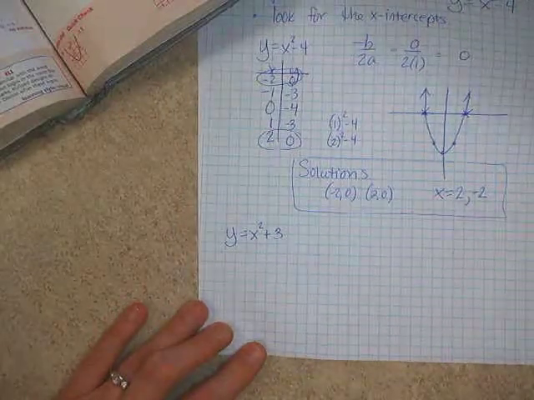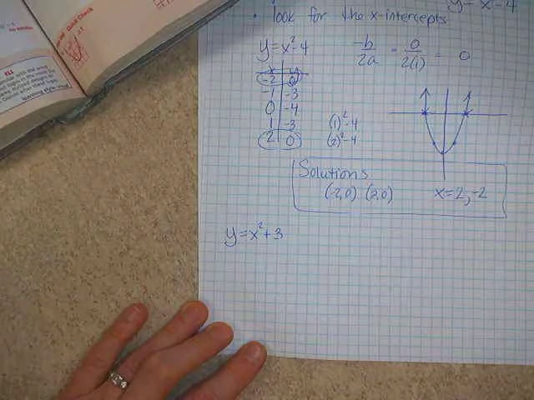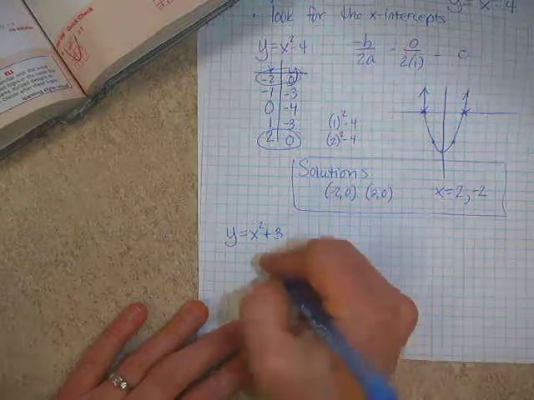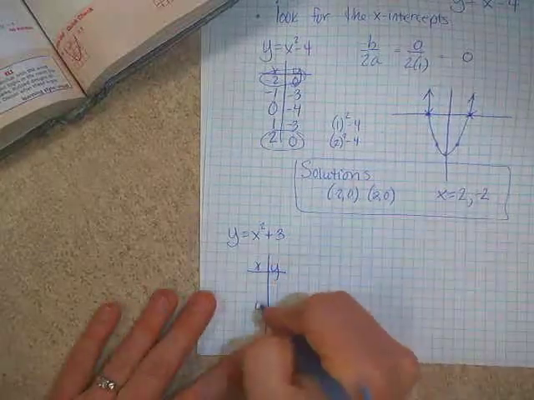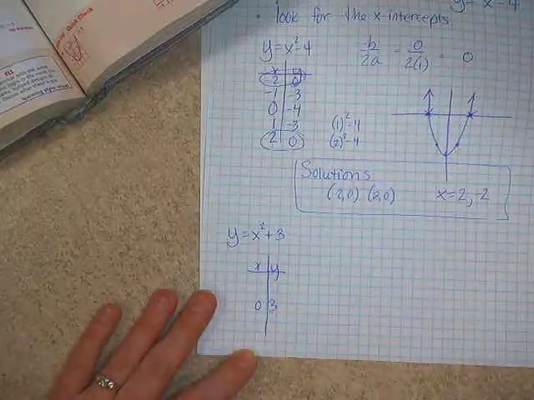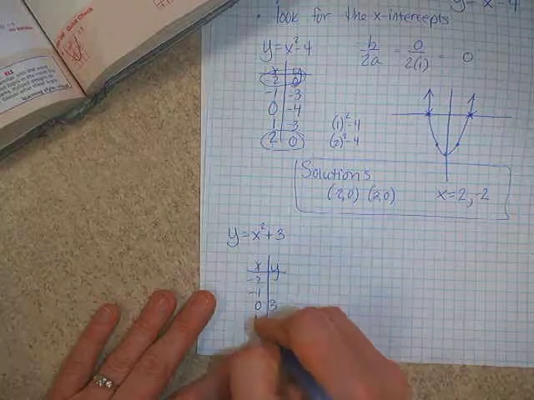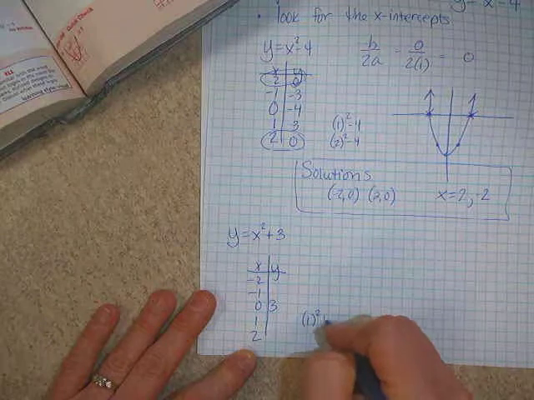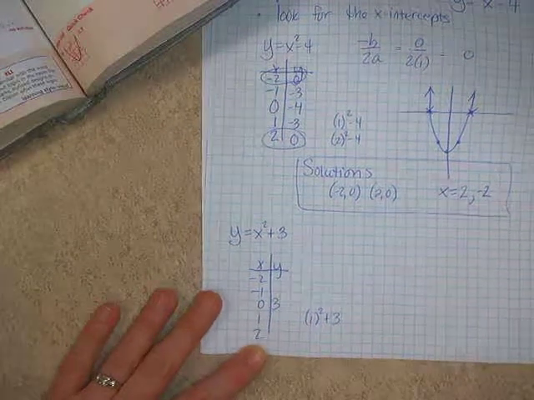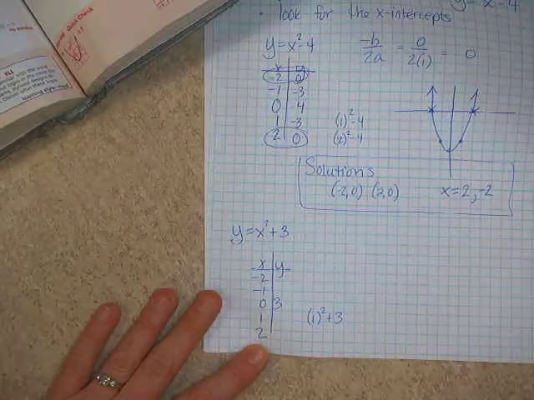Okay, we're going to look at another option. What is the vertex?